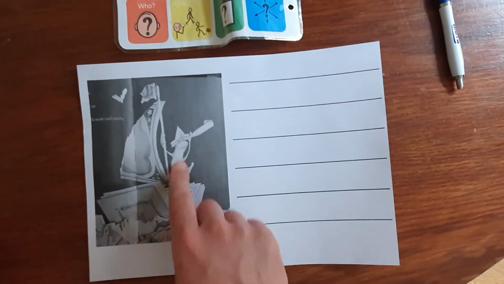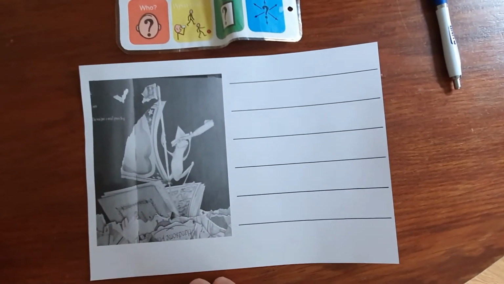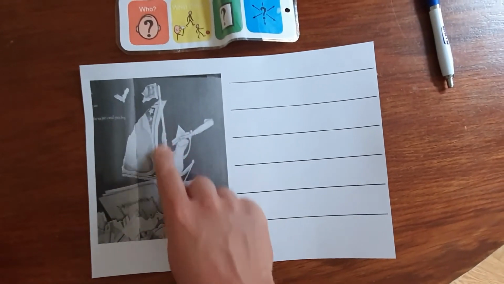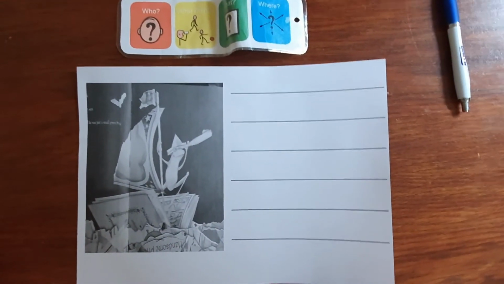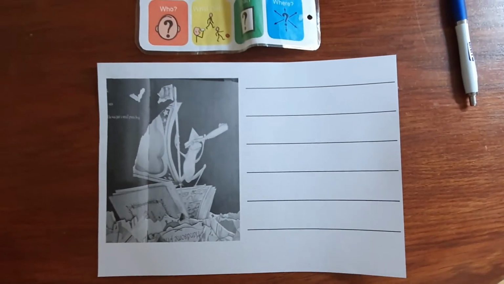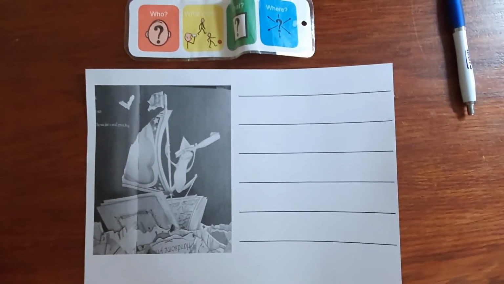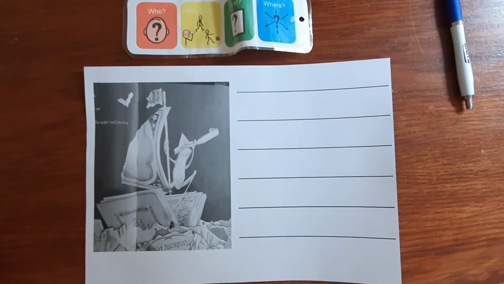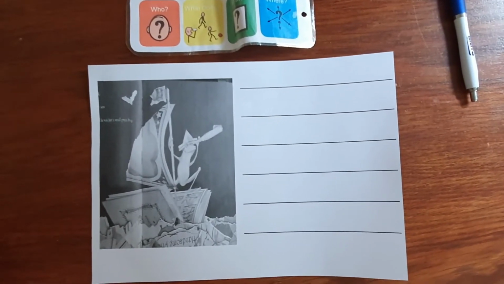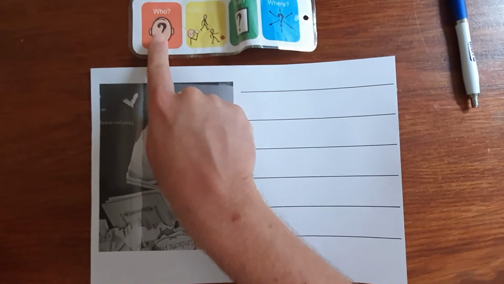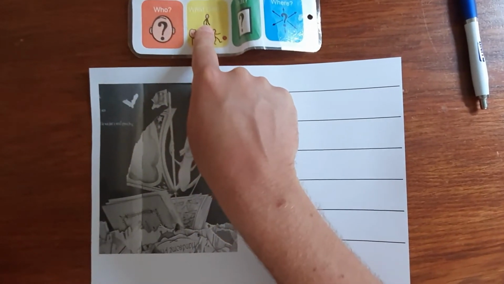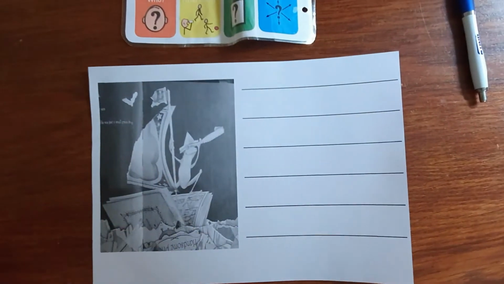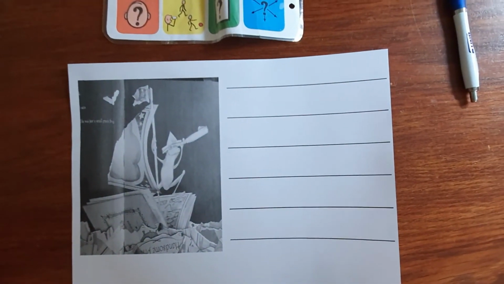He could have been making. He could be looking. He could be holding. But I think I'm going to use sailing, because he's sailing, isn't he? Or he's steering. Sailing, I like sailing. So the frog, sailing. And what is he sailing? A boat. The frog sailing a boat.